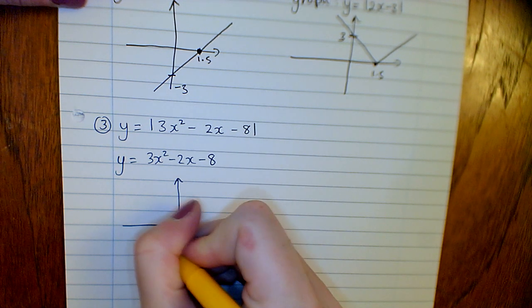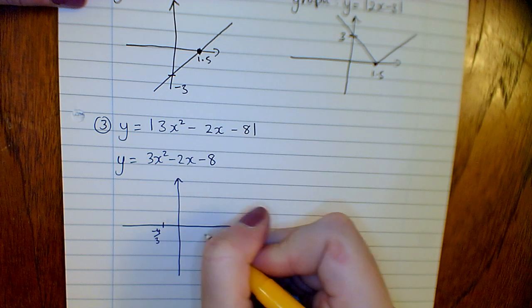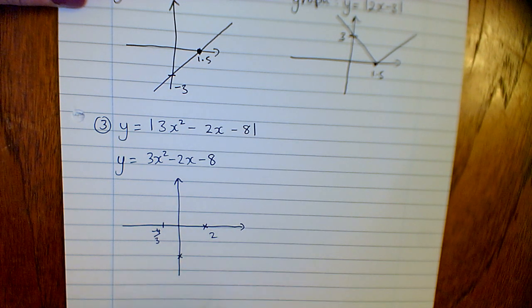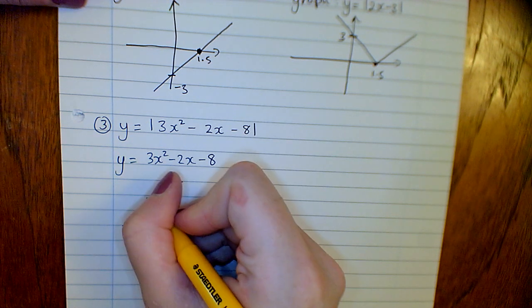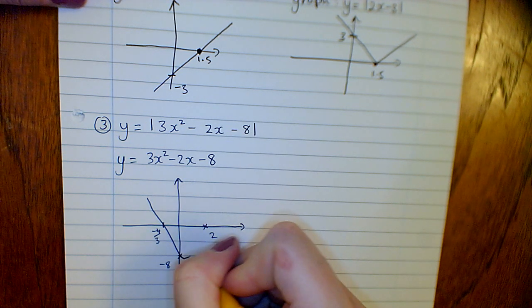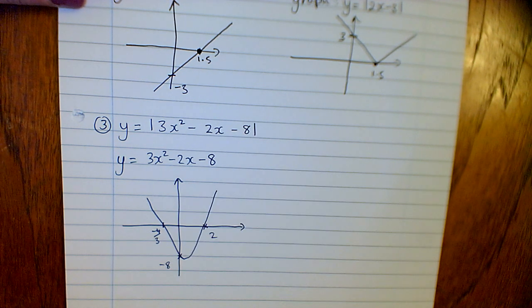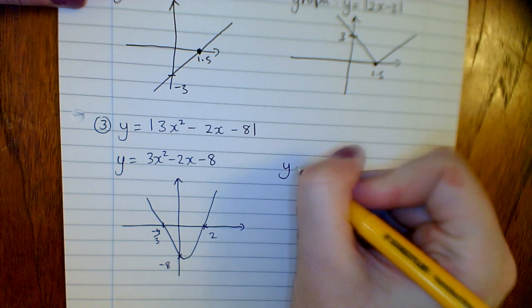It goes through minus 4 over 3 and 2, and it crosses down here at minus 8, and looks something like that.